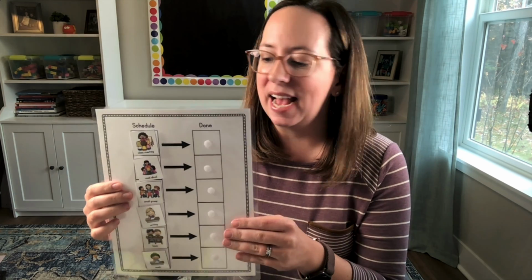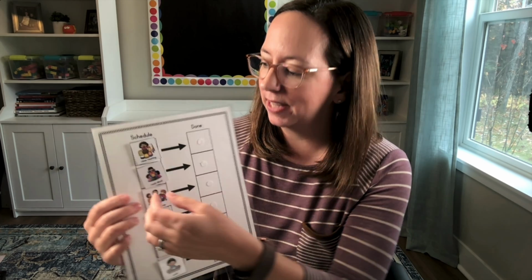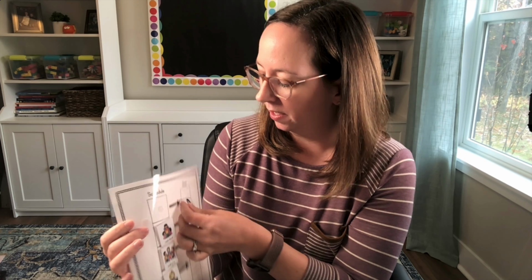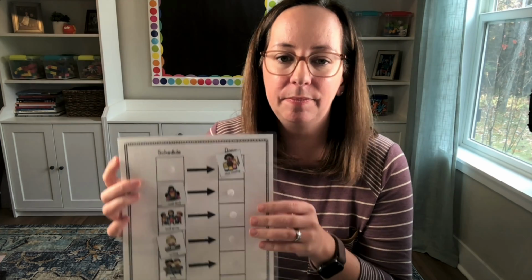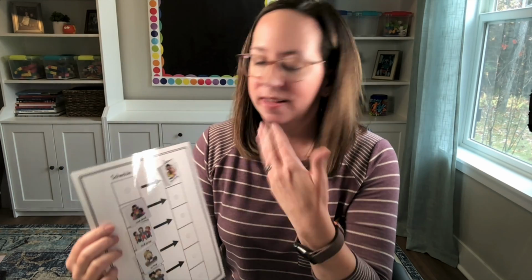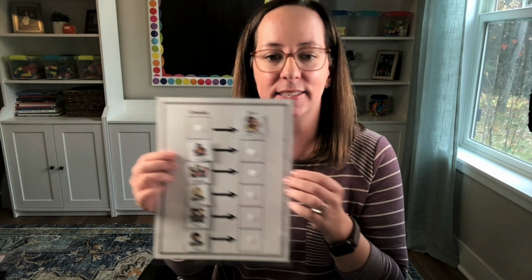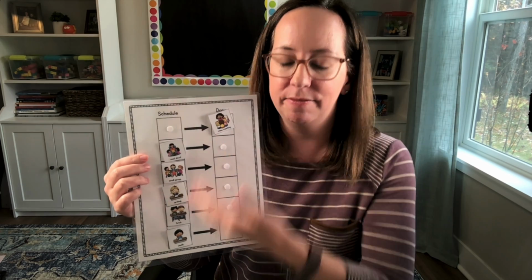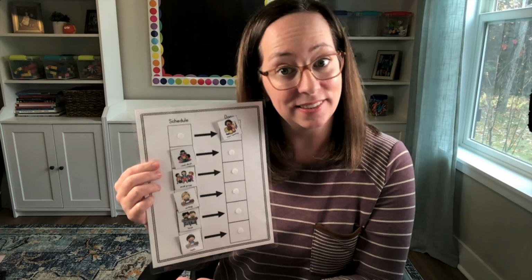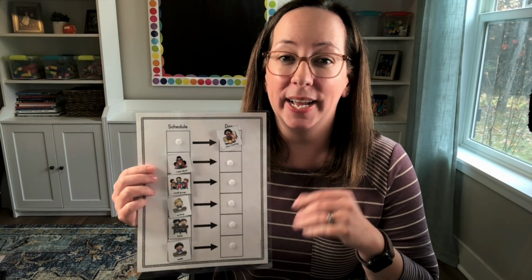And so then as the student goes through the day after class meeting, they move their schedule, and you can say, check your schedule. And they move it. And now they know that read aloud's next. And every time they move to the done as they go through, visually, they can see that they're getting closer and closer to the end, which is helpful for a lot of things.